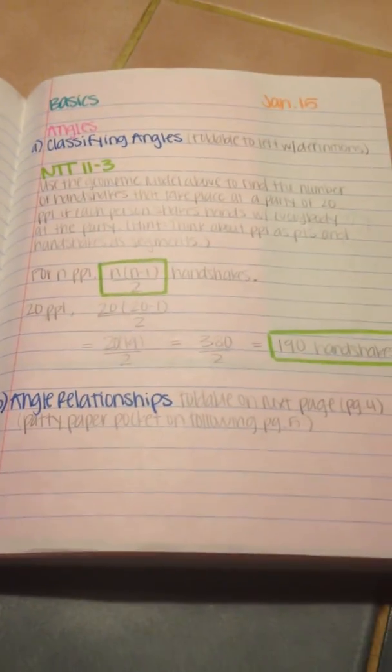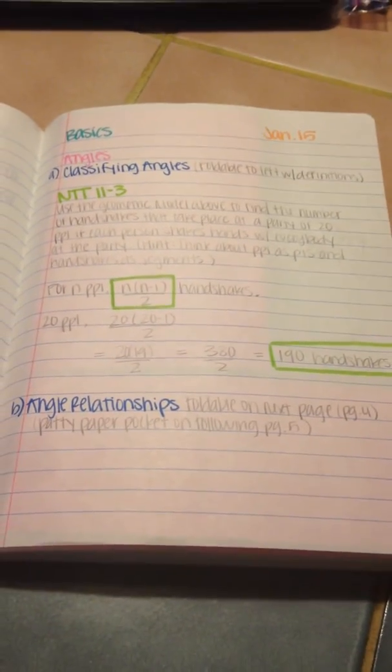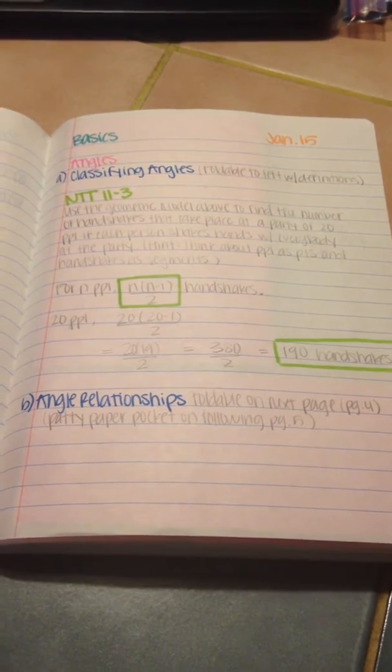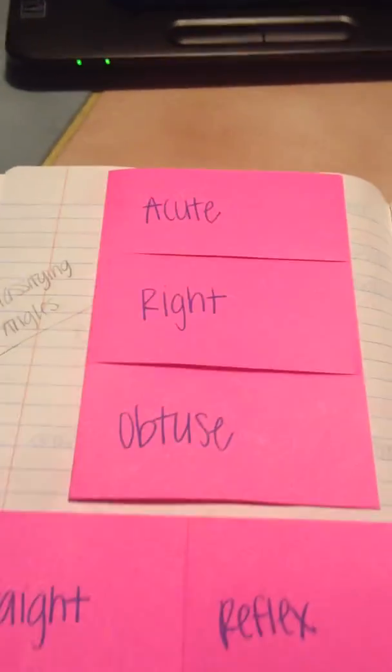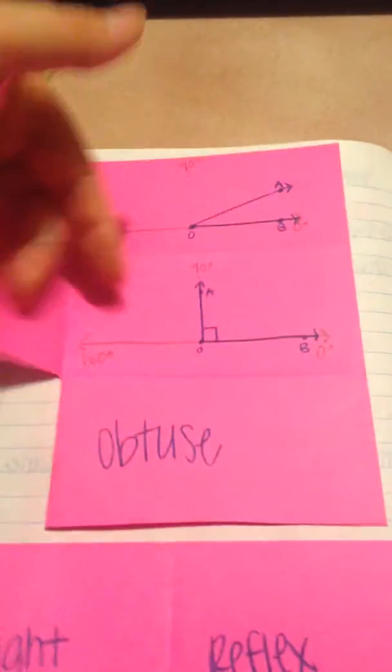Here we have classification of angles and angle relationships with now try this 11-3. Here's the foldable for acute, right, and obtuse. And then straight and reflex.